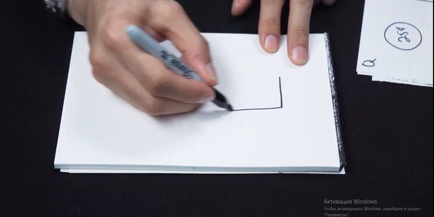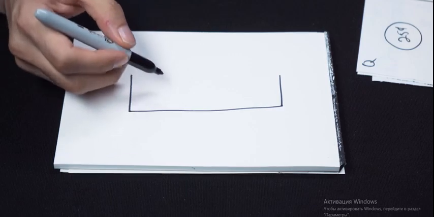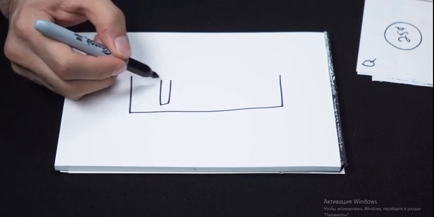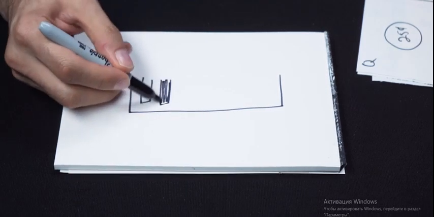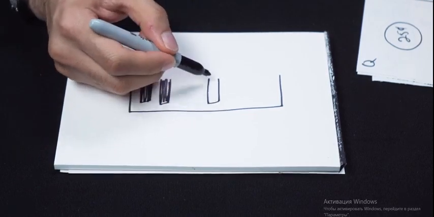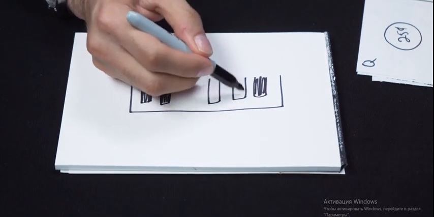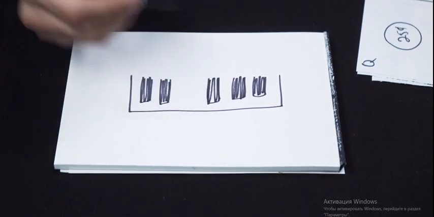So you make that open-ended rectangle first, like this. Then you're going to make two black rectangles, one next to the other, like this, and fill them in. Then you're going to leave a bit of space, and you're going to do three more over here, like this. Fill those in. Check this out. You guys are going to be like, oh my God, Spidey's a pro at drawing pianos.